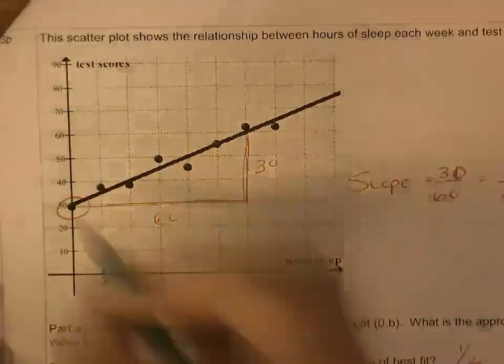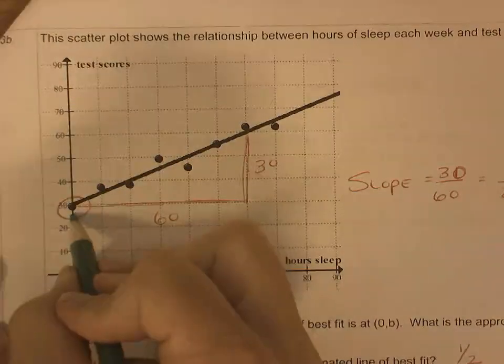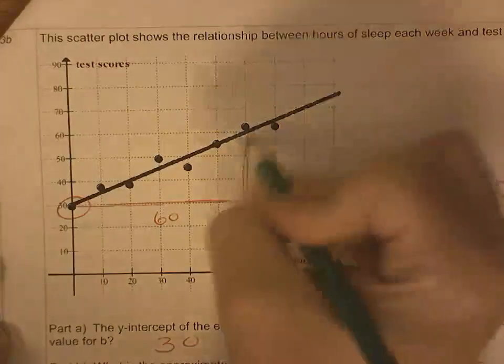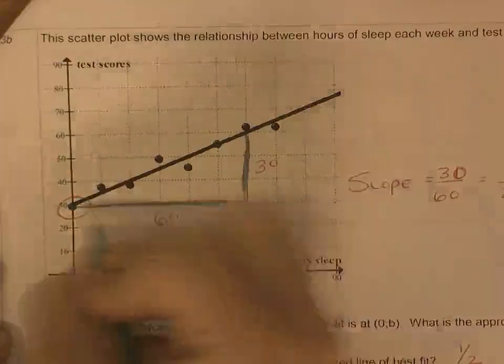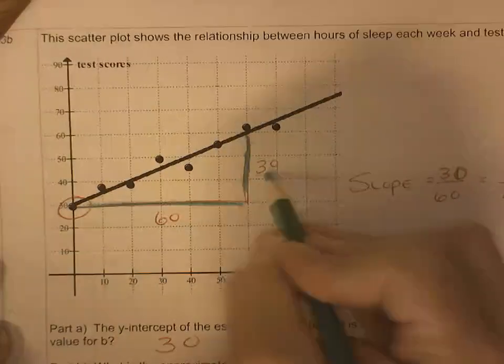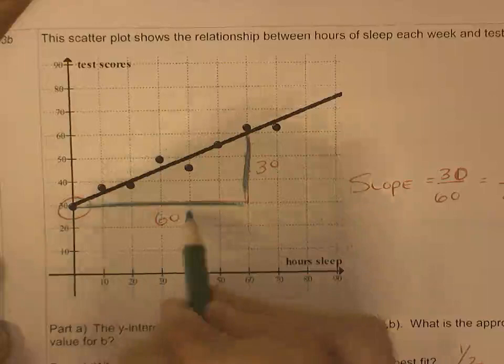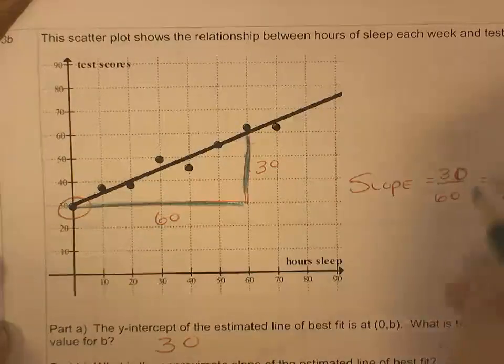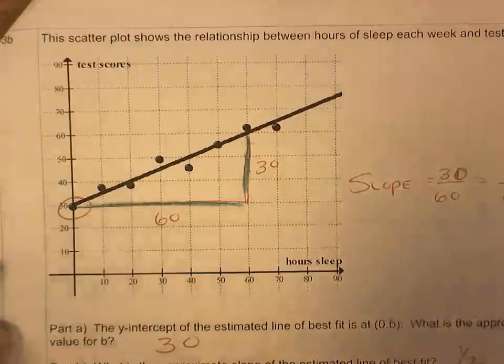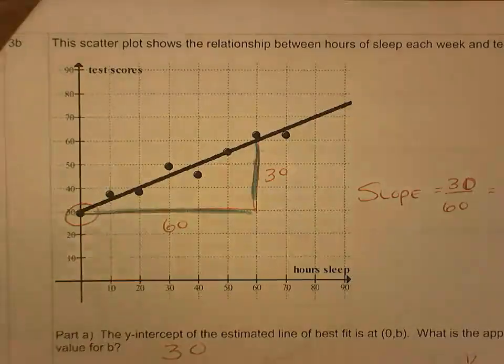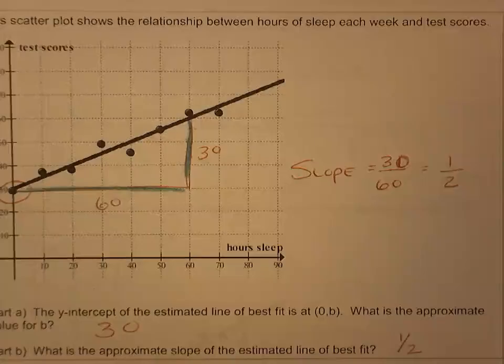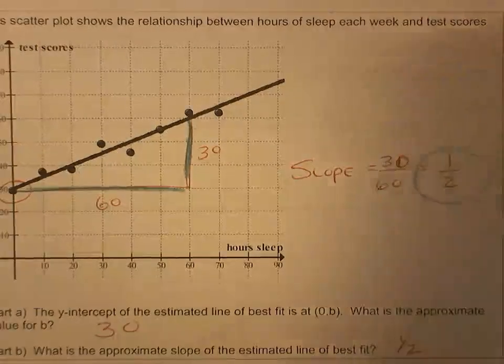Number 3 is a similar problem. I need to find the intercept. The intercept is right there at 30. I need to find the slope, so I drew in a triangle. 10, 20, 30 is the rise. 10, 20, 30, 40, 50, 60 is the run. So the slope is 30 over 60. Rise over run. The slope is defined as rise over run. There we go. So it's 1/2.